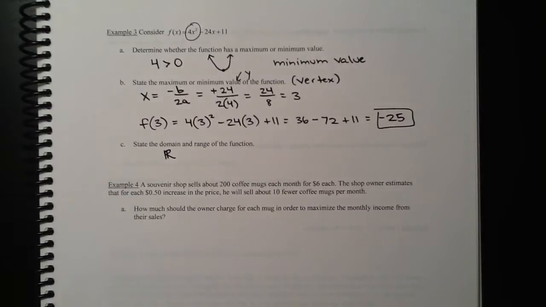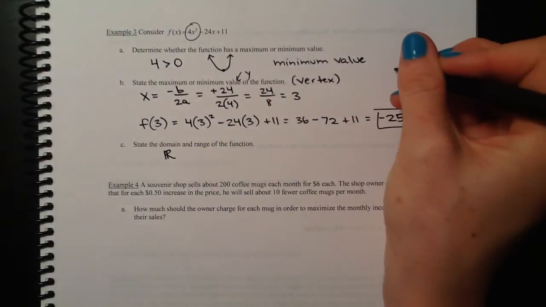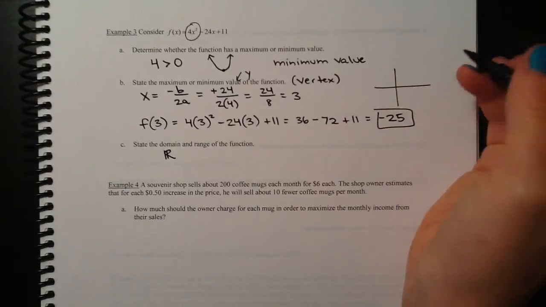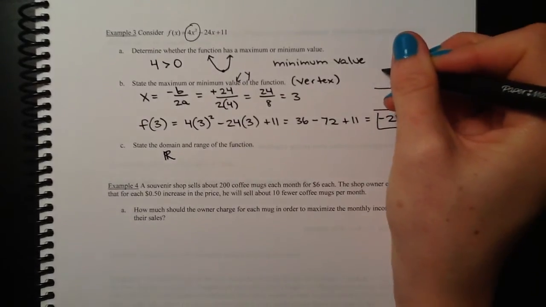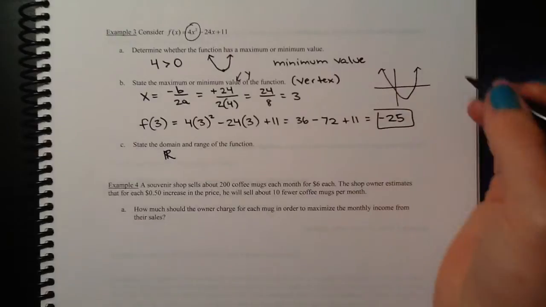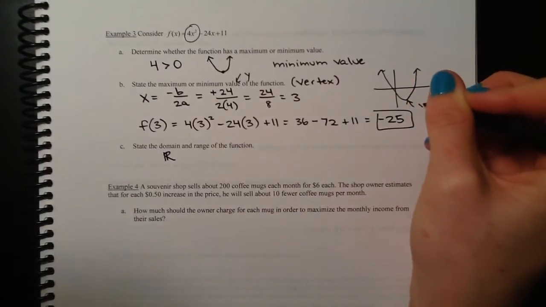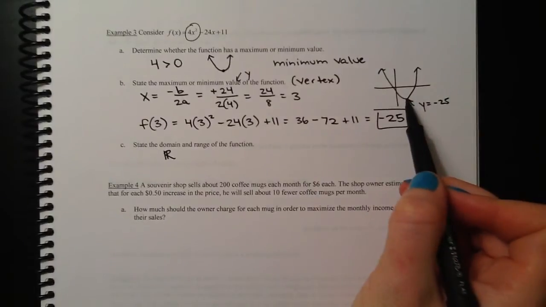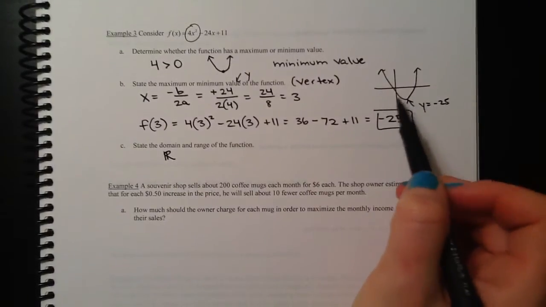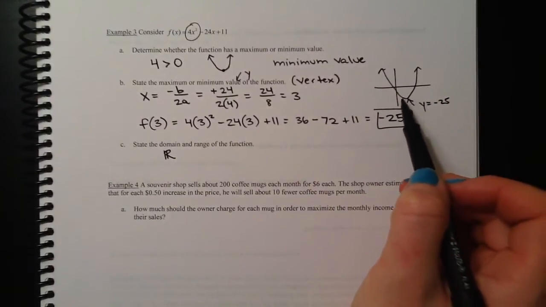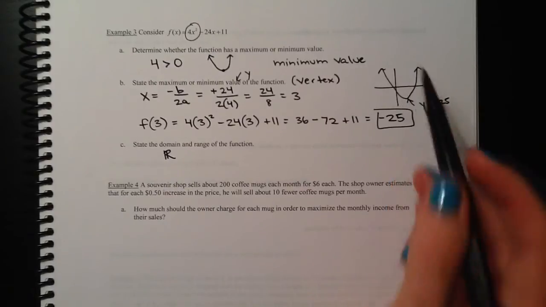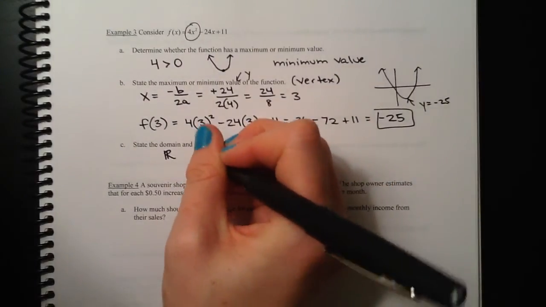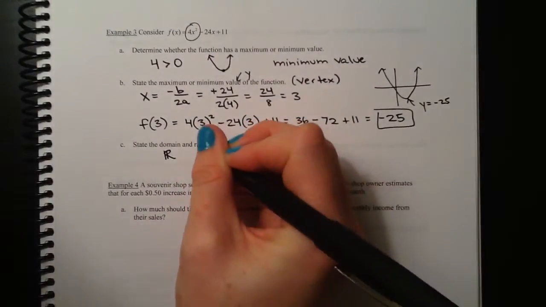The range, if we kind of do like a little sketch, we don't know what the graph is going to look like at all, but the one thing we do know is that it opens up like that, and we know that this y value is negative 25. So if it opens up and the lowest y value is negative 25, that means the y values that get hit are everything from negative 25 on up. So our range would be all y values that are greater than or equal to negative 25.